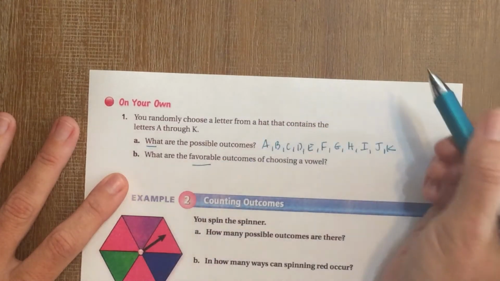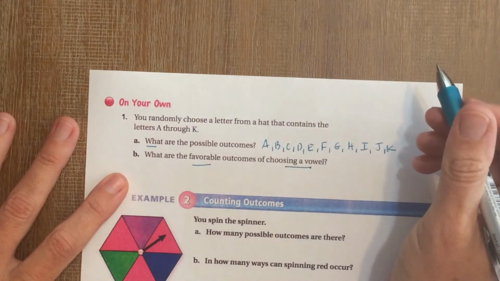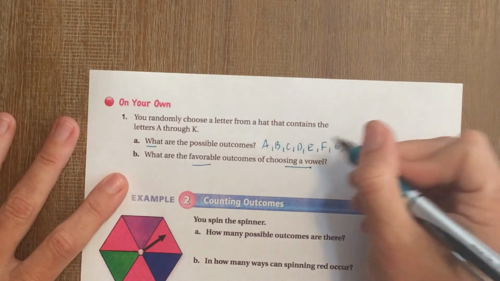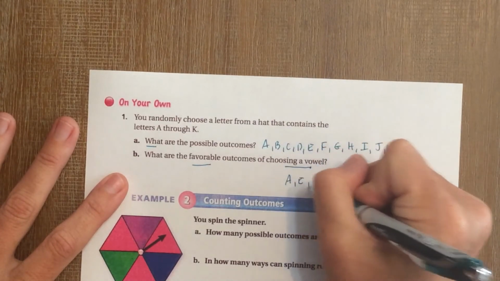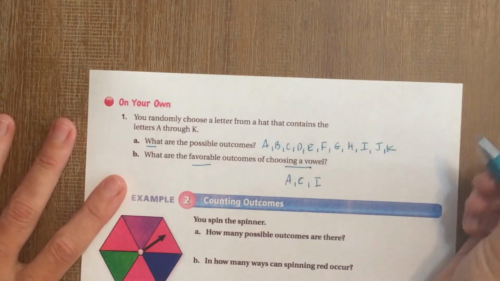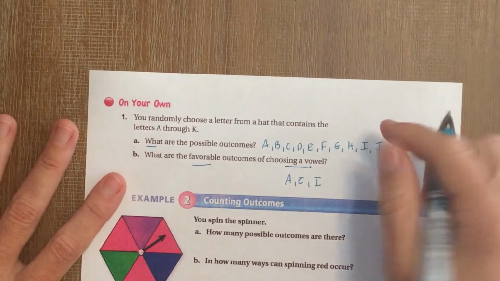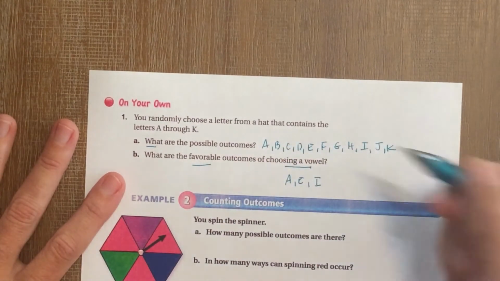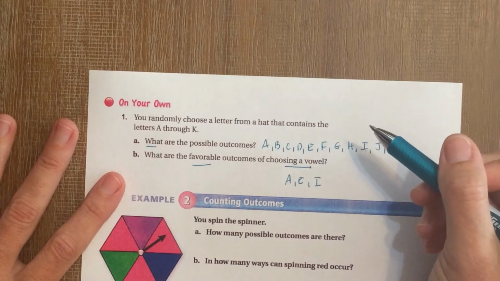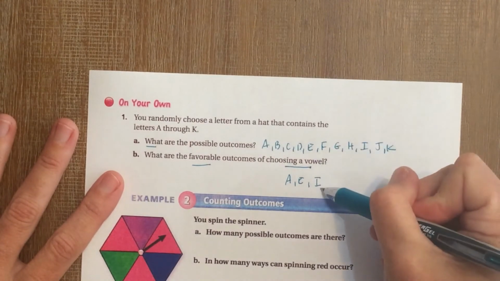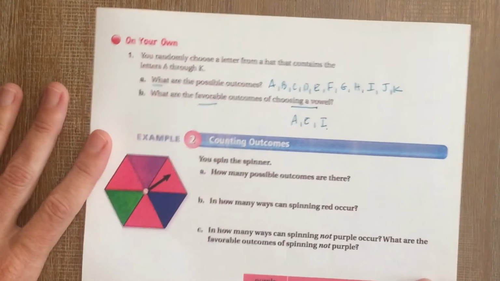Part B, what are the favorable outcomes of choosing a vowel? Okay, well, what are those? Those are A, E, and I. Yes, I know O and U are vowels, but those are not in my letters A through K. So those are the favorable outcomes, okay? Possible outcomes, favorable outcomes. All right, let's look at example 2.